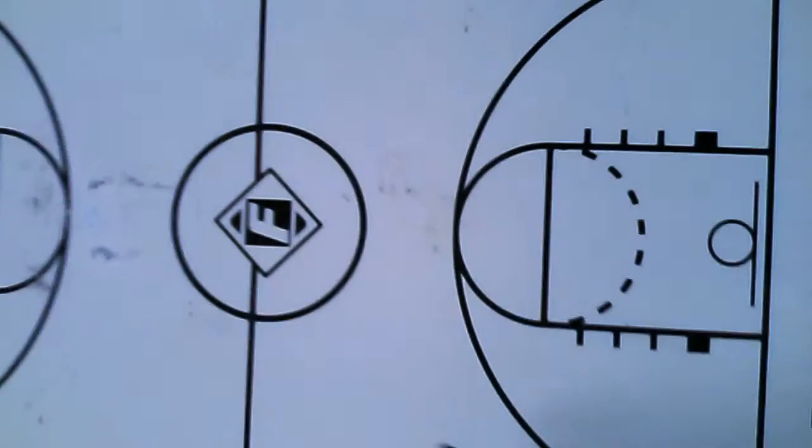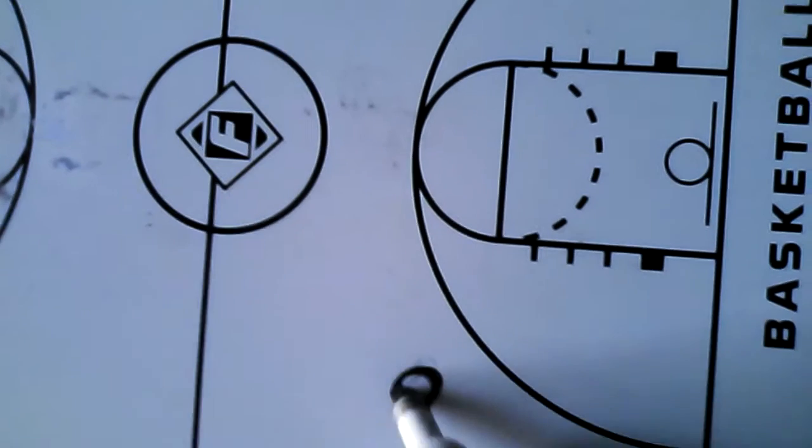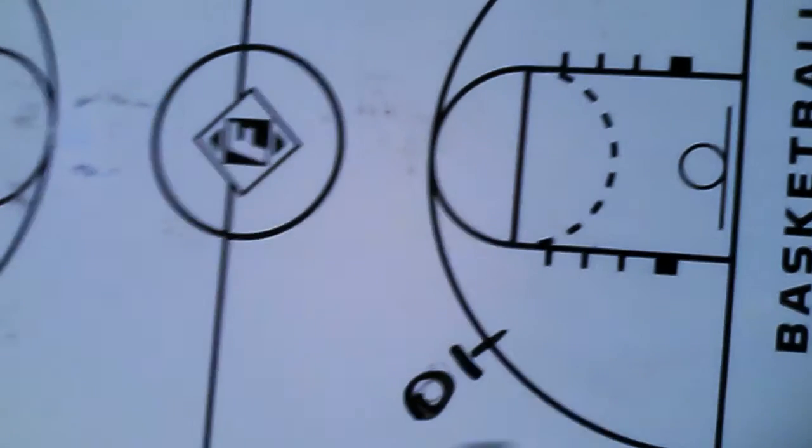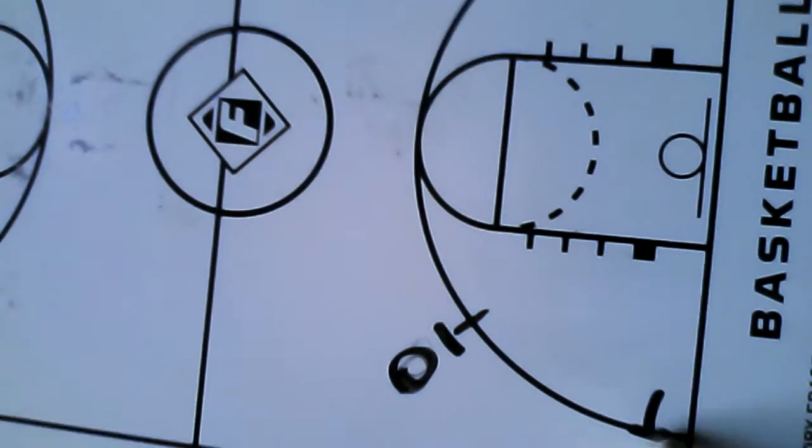Sickness is kicking my butt right now, man. We'll run it one more time. Let's run it from a different spot. Let's say we're here. This marker not doing me any good. We'll say we're here, defender, and we're here, defender.